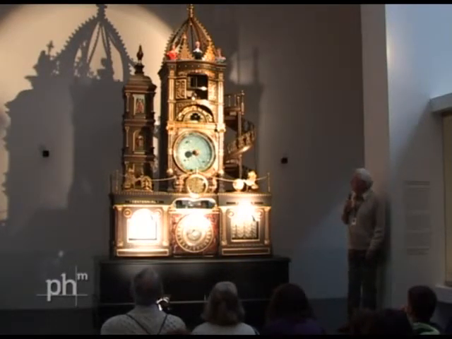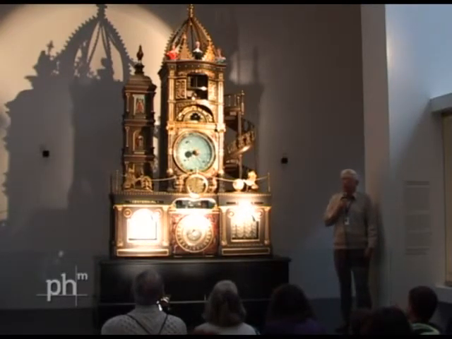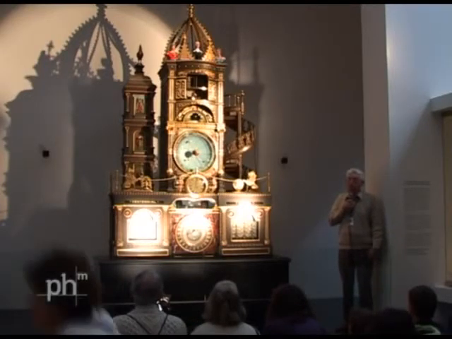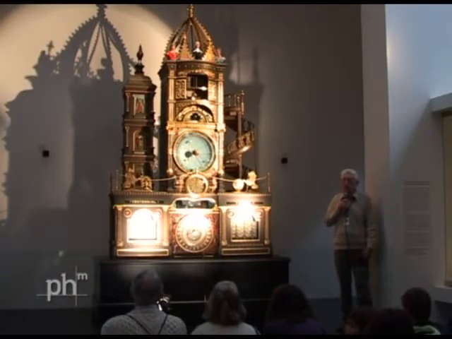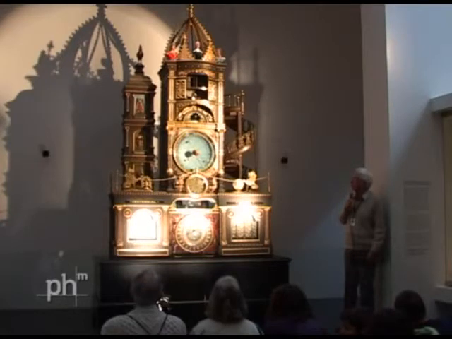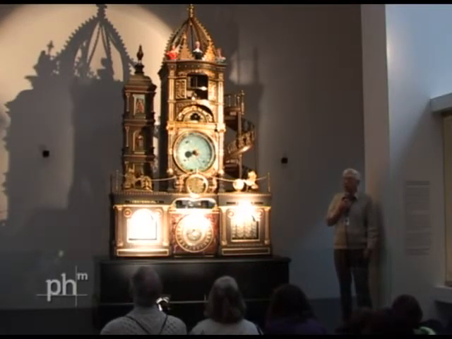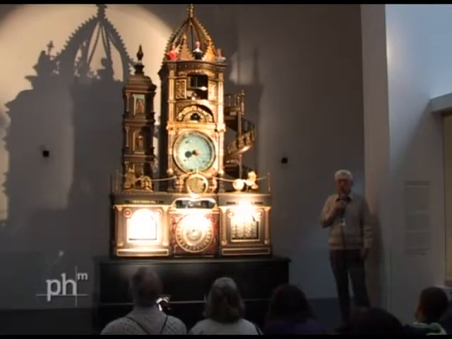Our clock is modelled from the clock in Strasbourg. The tower on the left, the paintings on that tower are identical with the paintings on the cathedral clock. The top one is Urania, goddess of astronomers. The central figure, Nicholas Copernicus, the famous Polish astronomer, the man who determined the fact that the Sun is the centre of the universe, not Earth.